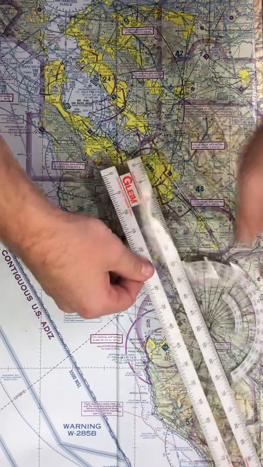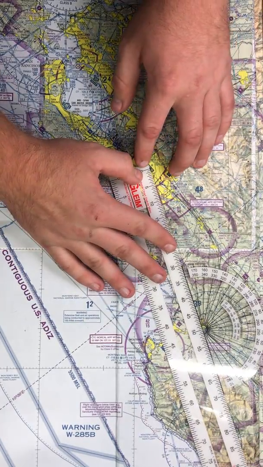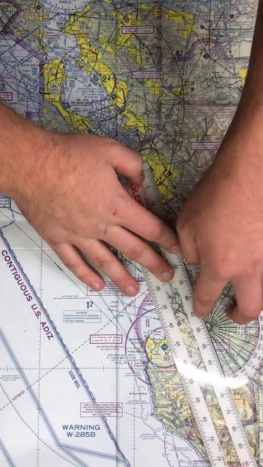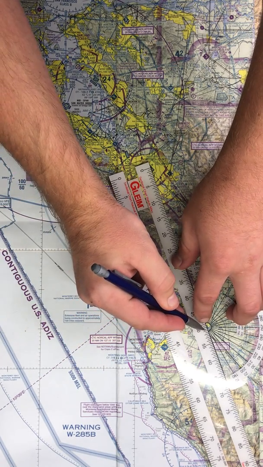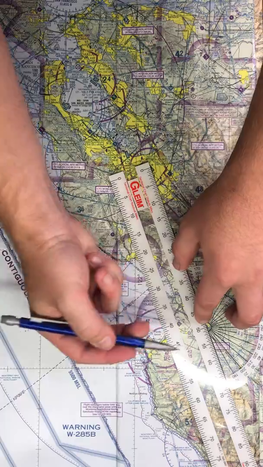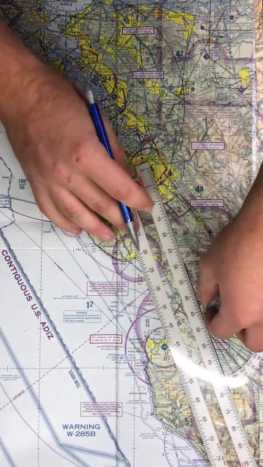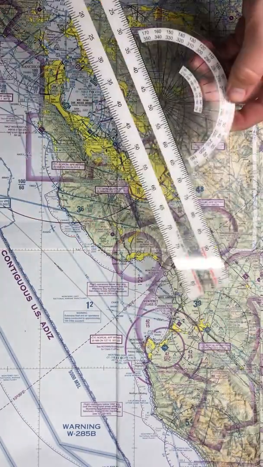Now we're going to do the same thing with the other side. Set it at 0. Turn it to Salinas. And it looks like it's about 51.5 statute miles away. All right, so that's that.